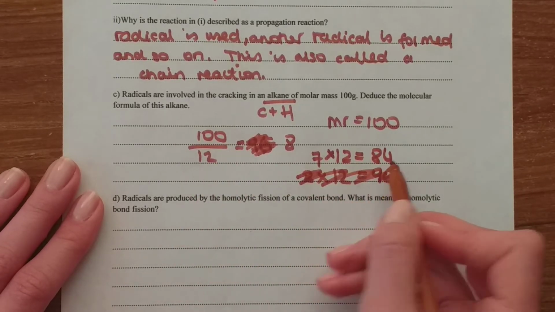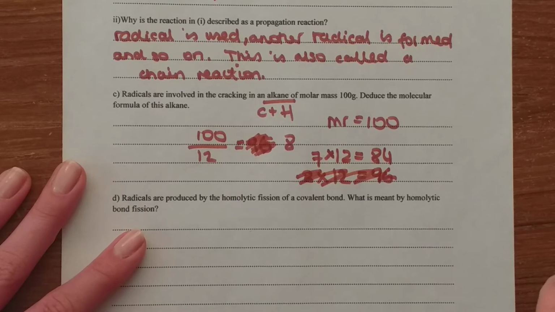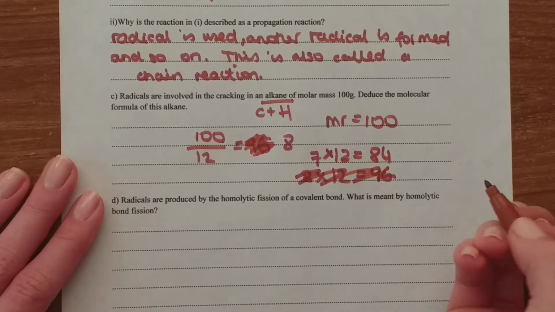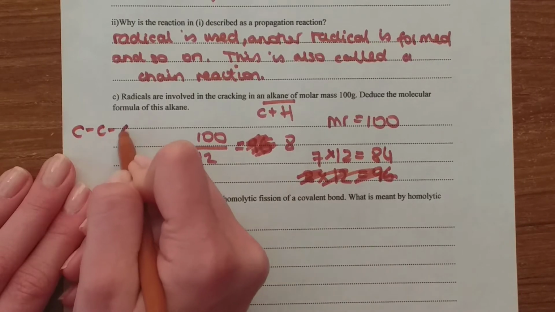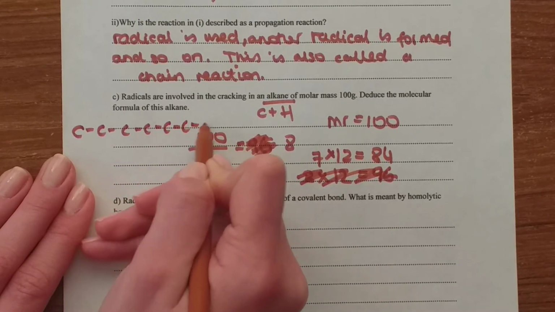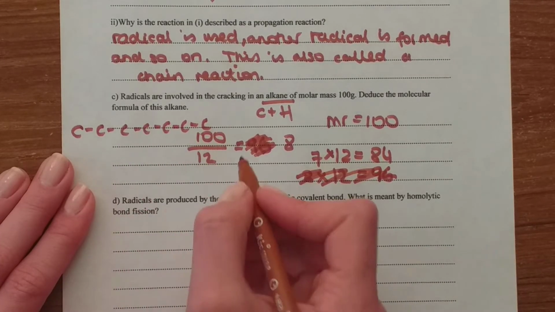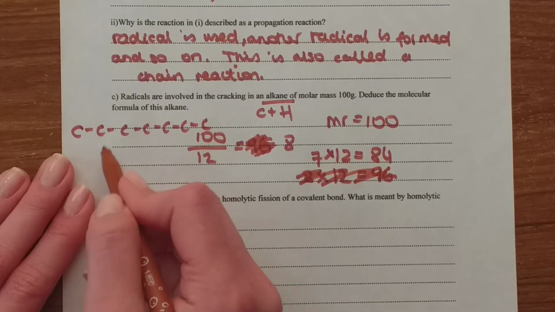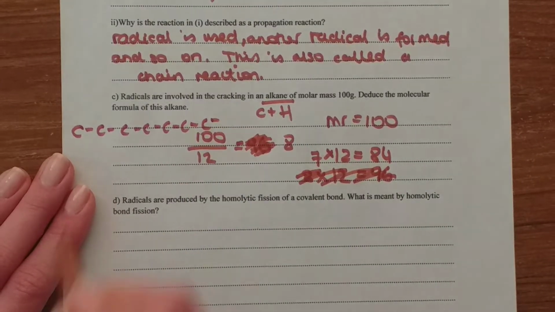7 times 12 equals 84. 100 minus 84 gives us 16. So we have 16 hydrogens because each hydrogen has an Ar of 1. So let's imagine we have 7 carbons. How many hydrogens would we need? 1, 2, 3, up to 16.